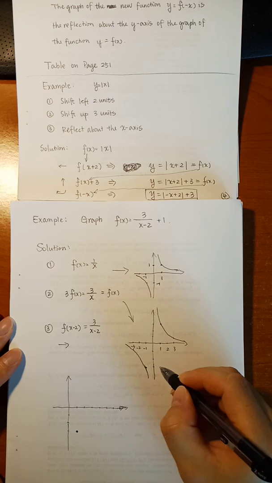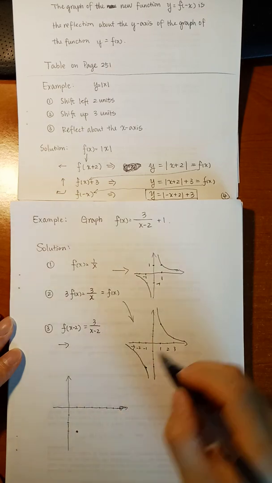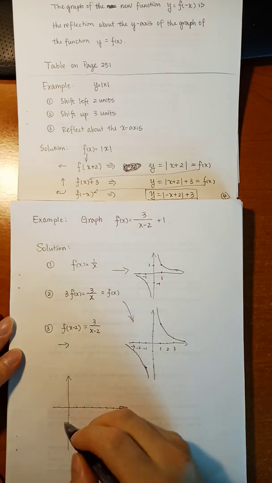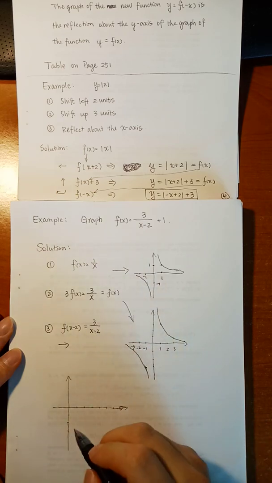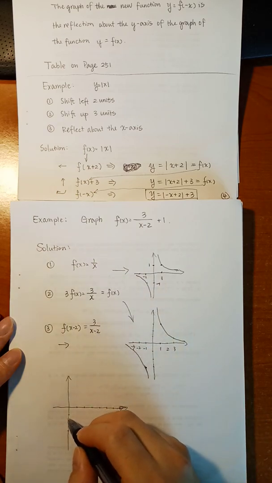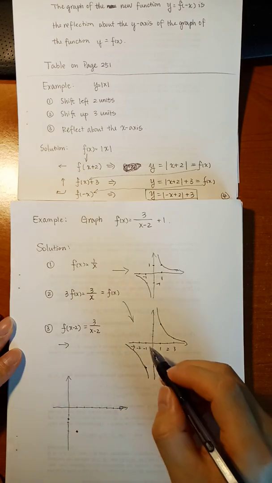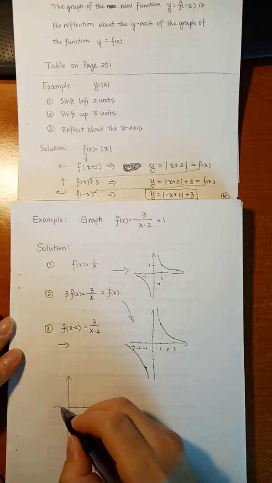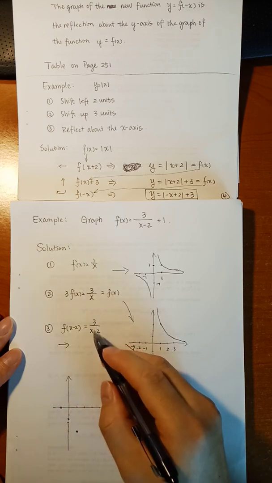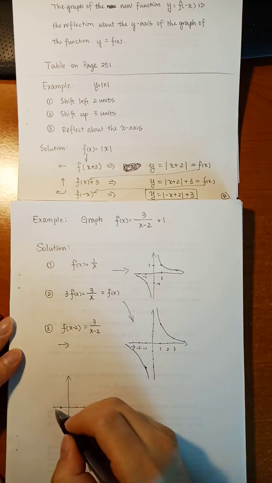This point is shifted to here. And when x is 0, it is negative 2, and 3 over negative 2 is negative 3 halves, here. And when x is negative 1, negative 1 minus 2 is negative 3, and 3 over negative 3 is negative 1, yes.